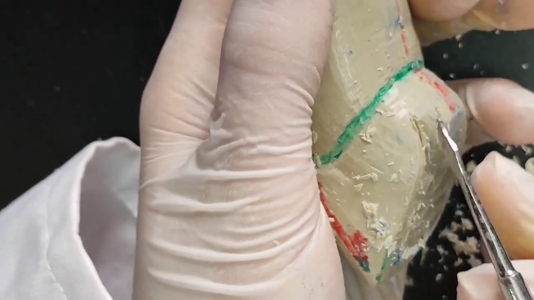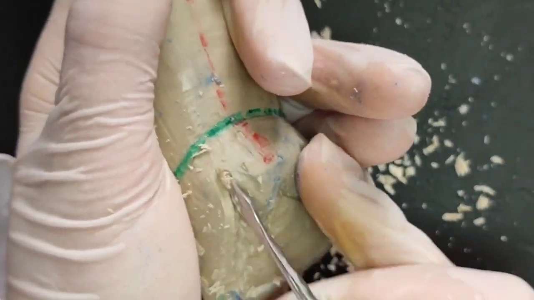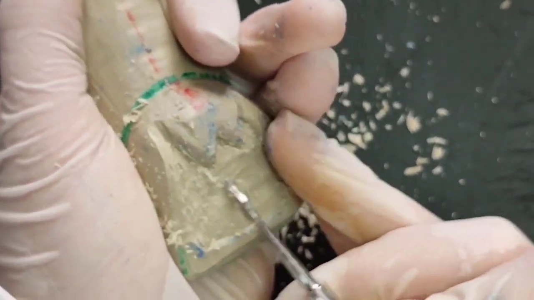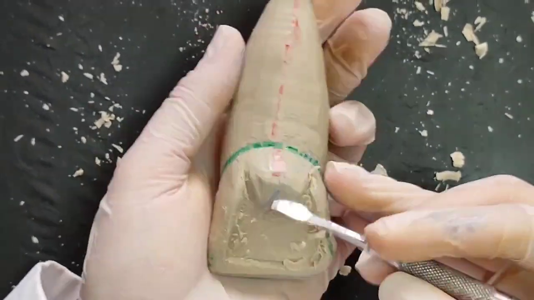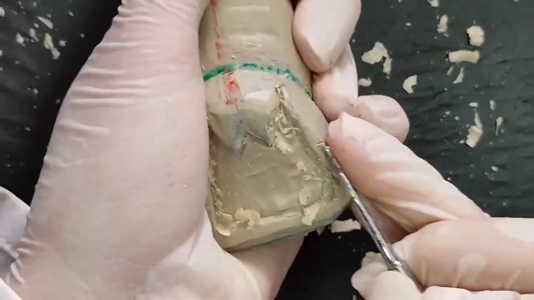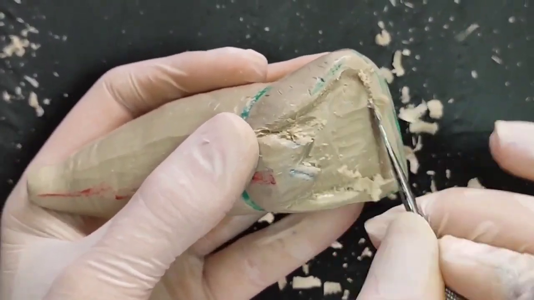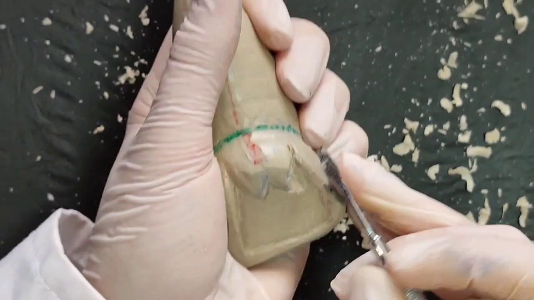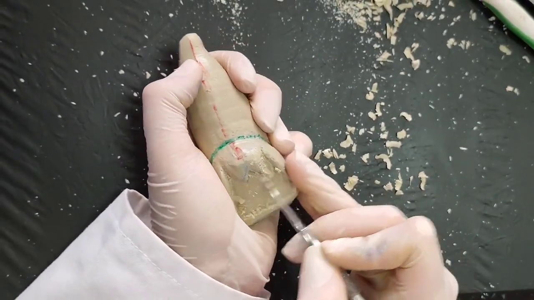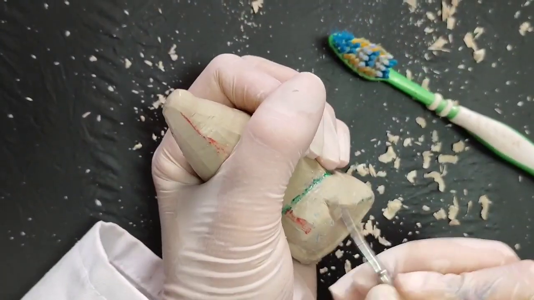Same procedure will be performed in the other marginal ridge. Don't forget to reduce the height of the marginal ridge that is in contact with the cingulum so that we can see the whole cingulum by a proximal view.